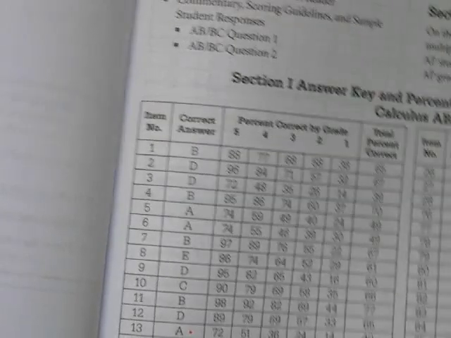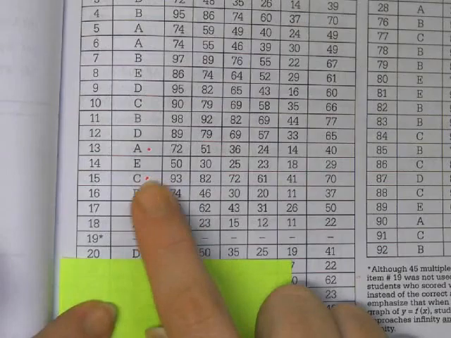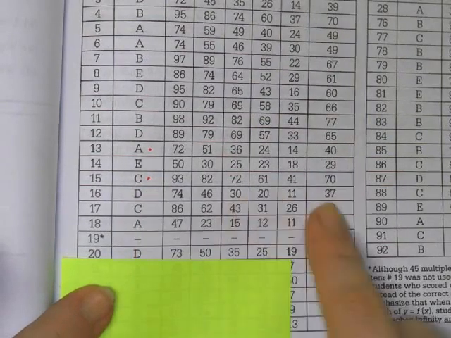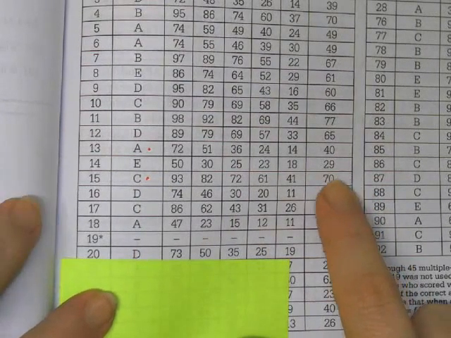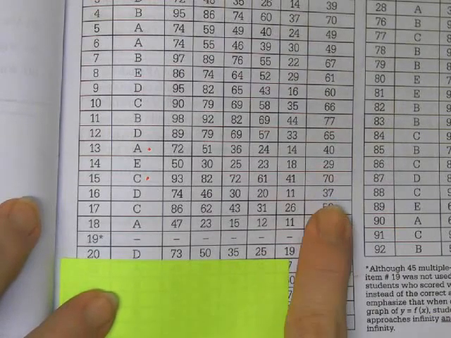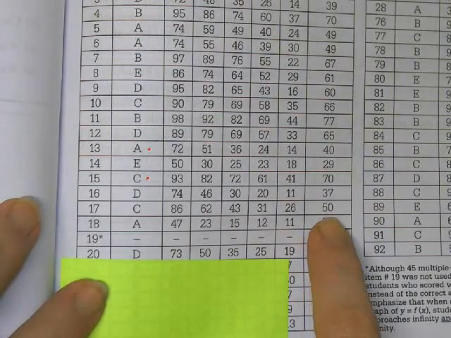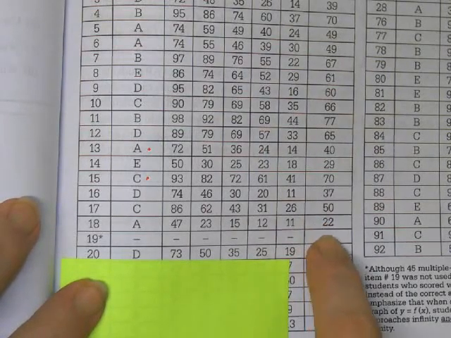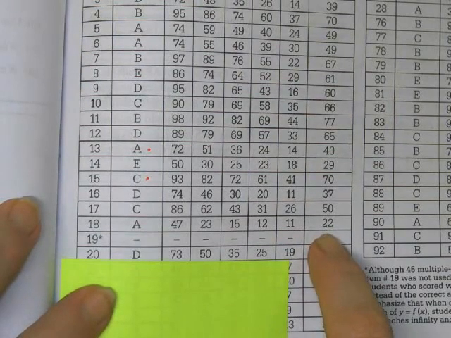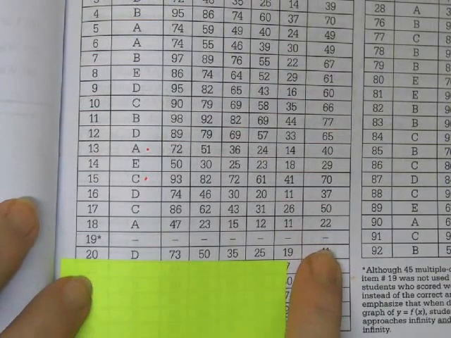Alright, so number 15 is C. 70% of people got that one. 16 is D. Only 37% of people got it. 17 was C, 50%. 18 was A, 22%. That was a hard one apparently. 19 is the one they threw out, and we'll come to that second. And then 20 was D, and 41% of people got that one right.